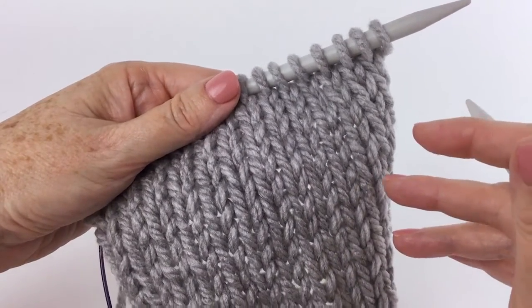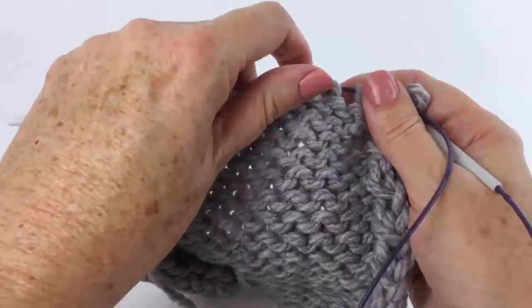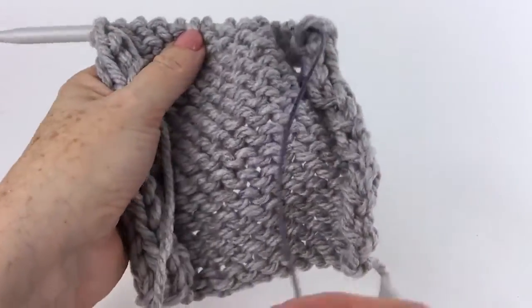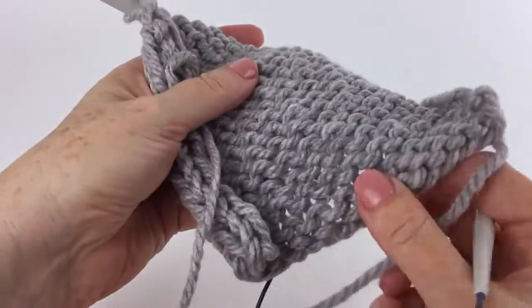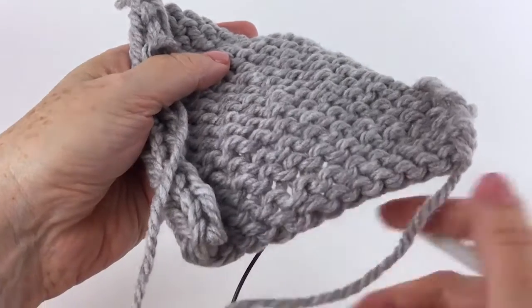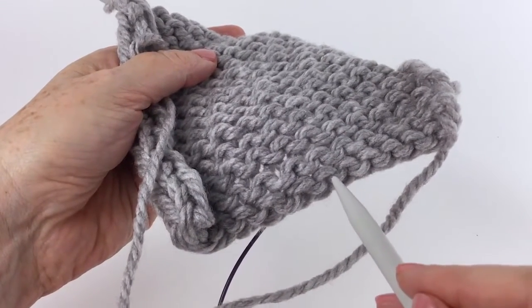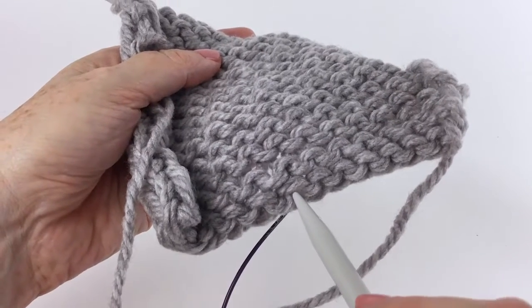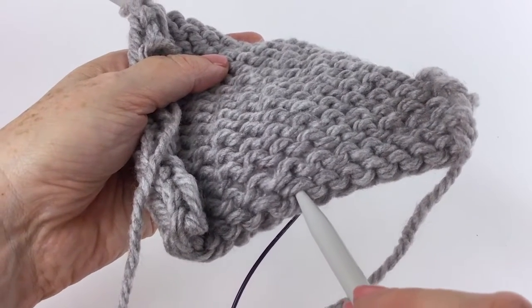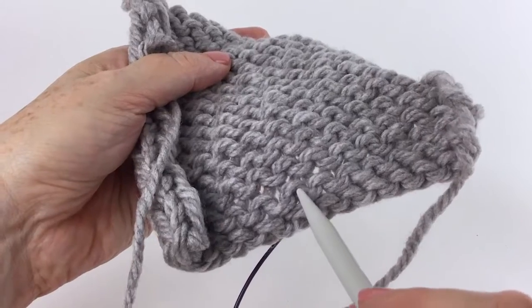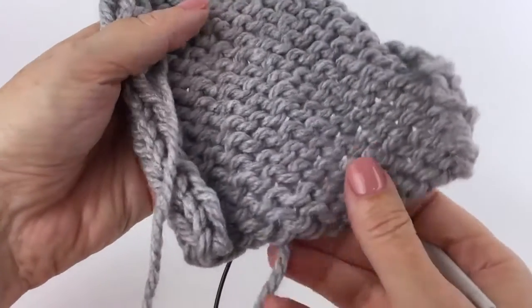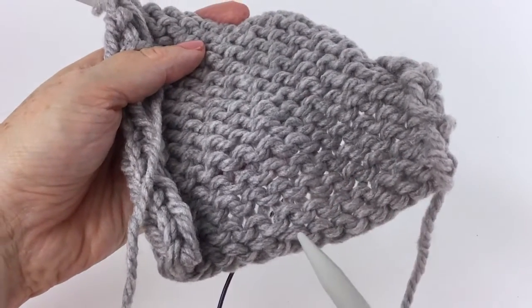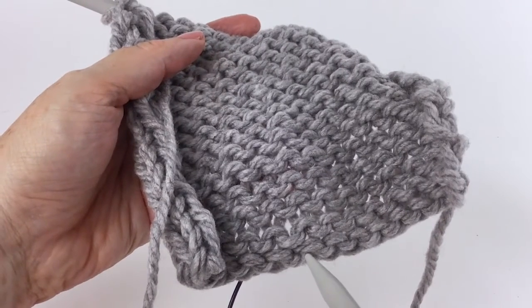Now, what if I prefer to count on the wrong side? If I want to count on the wrong side, every one of these ridges, see the ridge? Every one of those ridges is a row. So I don't want to count a ridge at the top of the ridge and the bottom of the ridge and the top of the ridge and the bottom of the ridge because that's going to give me too many. So on the purl side of stockinette stitch, I'm going to count half the ridge.